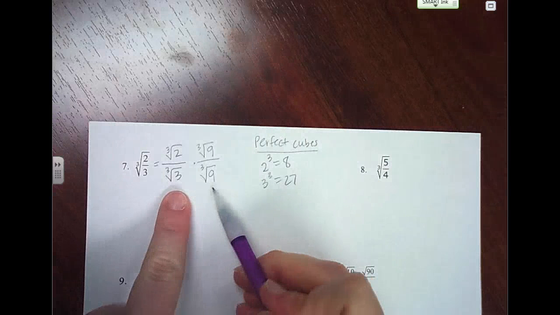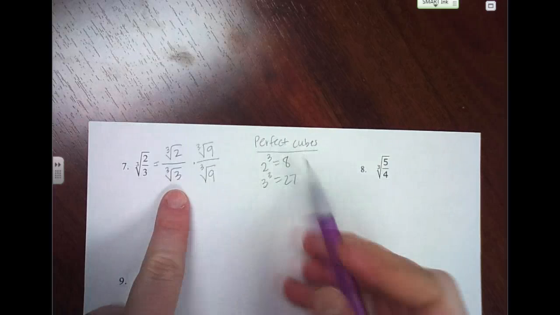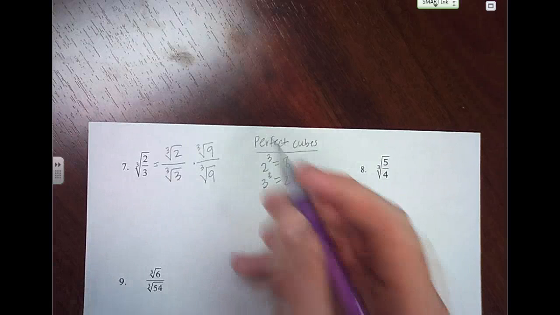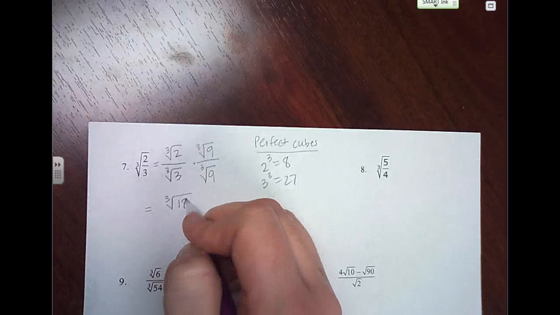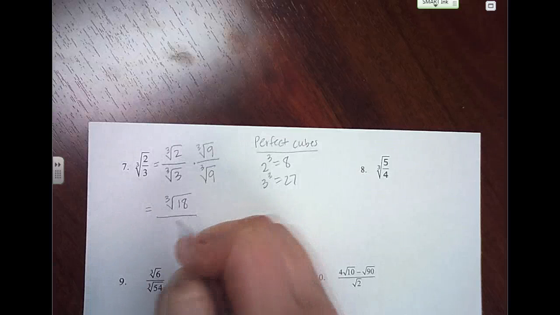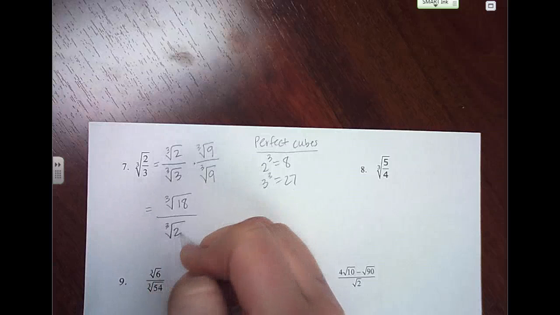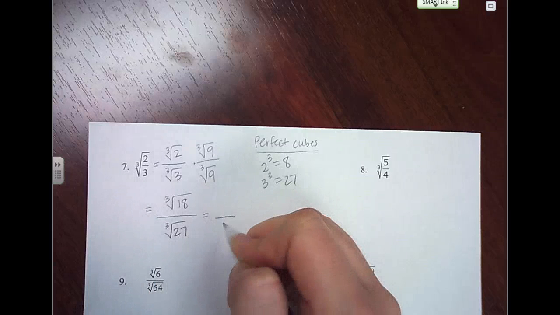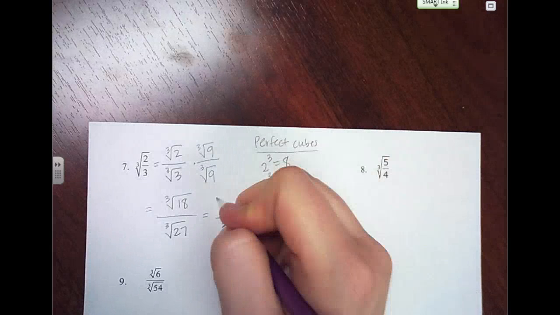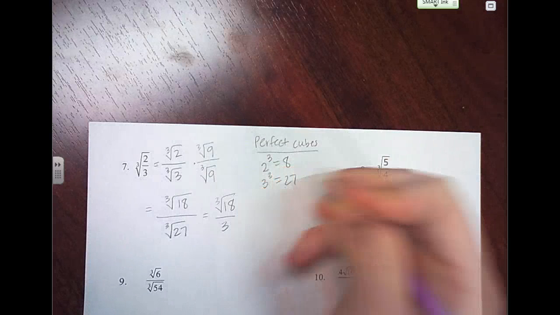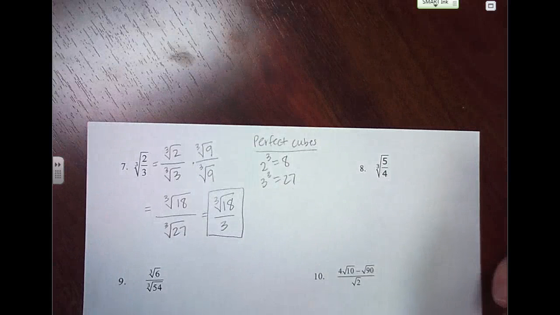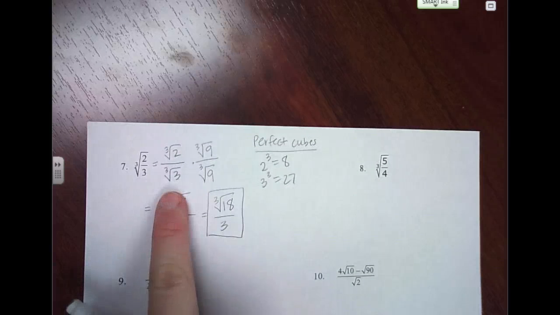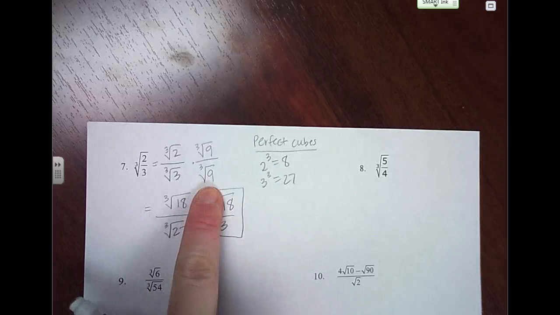Okay, so I'm multiplying this 3 by a number that would give me a perfect cube. So if I multiply that across, I'll come down here. On the top, I get cube root of 18 over cube root of 27, and we just said the cube root of 27 is just 3. And on the top, we'll just leave cube root of 18. Okay, now there's another way to do that, so I'm going to show both ways. This is one way where you multiply something to get a perfect cube.